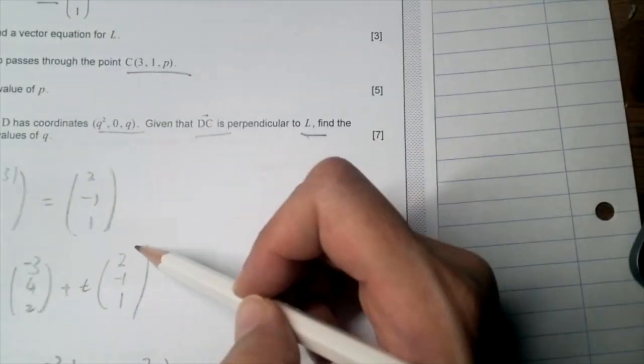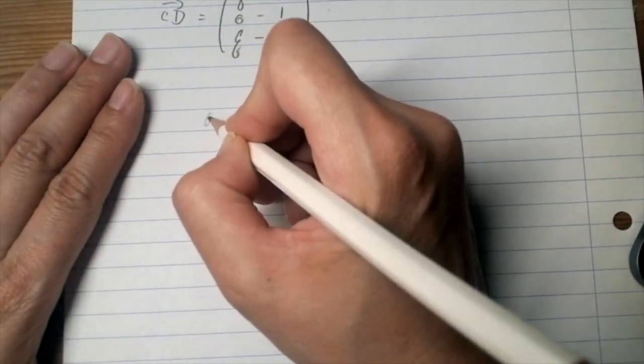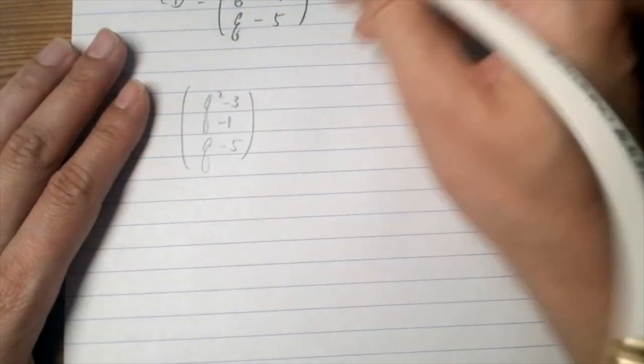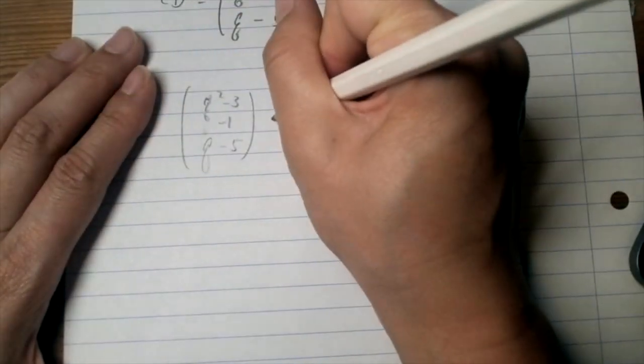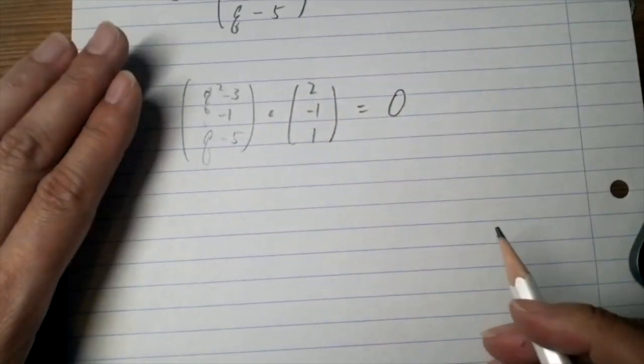And then, because it's perpendicular, its dot product with the direction vector should be equal to 0. So I will have (q squared minus 3, negative 1, q minus 5) dot (2, negative 1, 1) should be equal to 0.